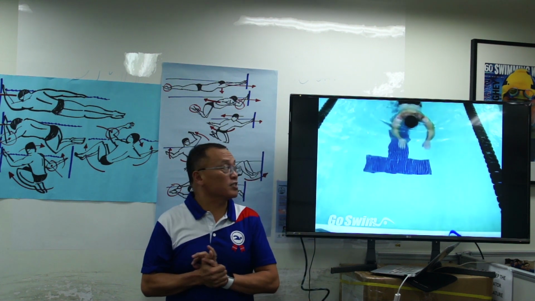Okay, before we continue, just to make a clear point of what we need to focus on, we're going to be focusing on three parts of the turn. Number one is the approach, or when your body makes contact with the wall, your hands make contact with the wall. Second is how to use the wall to your advantage, in order to make that turn much quicker and energy efficient.